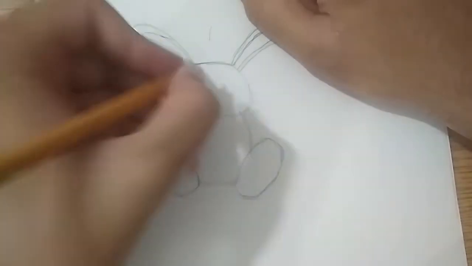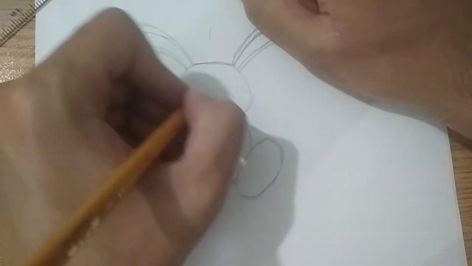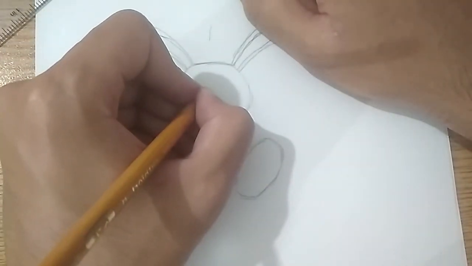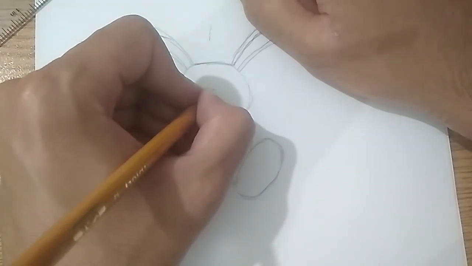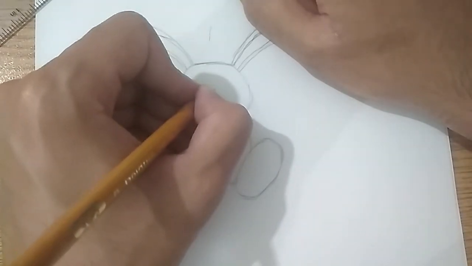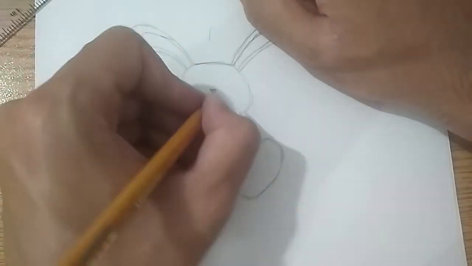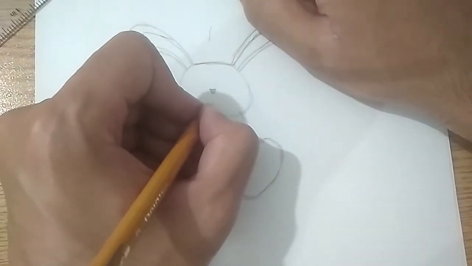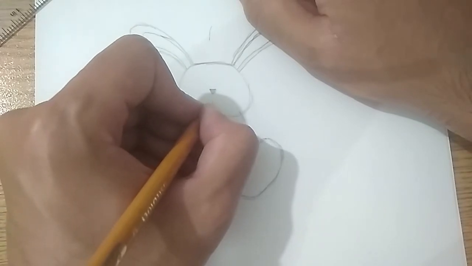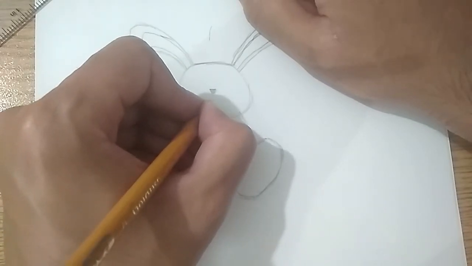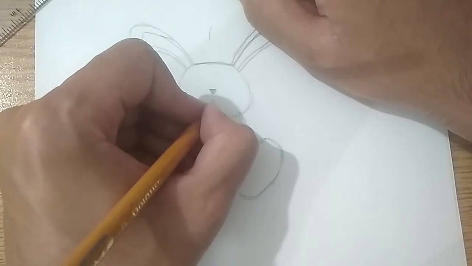Let's create the face first. Okay, let's give it a cute bunny nose. Okay, like this. Cute little bunny nose. We're gonna create its mouth. For that, we are going to create these U-hook-like shapes. Okay.